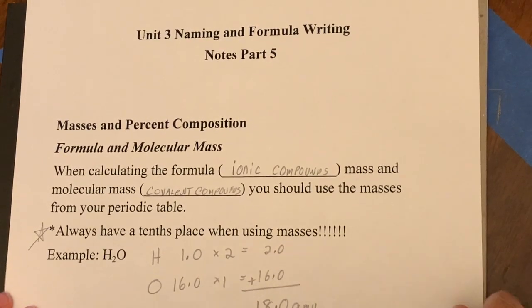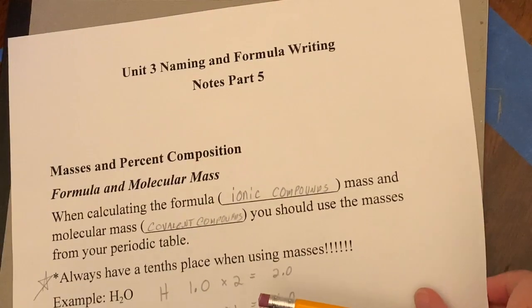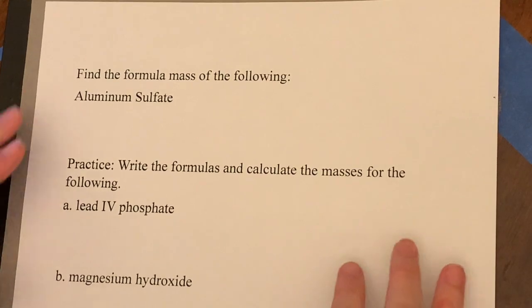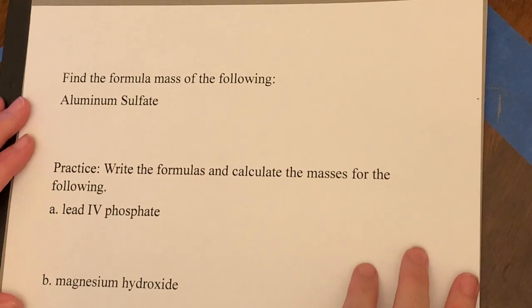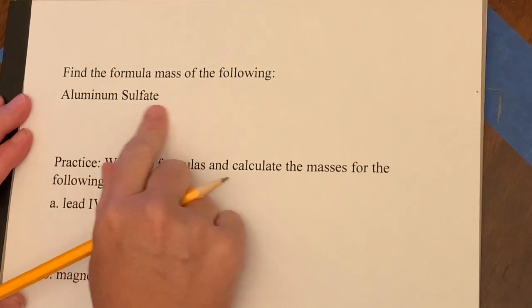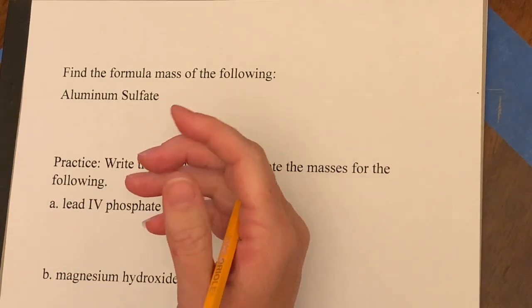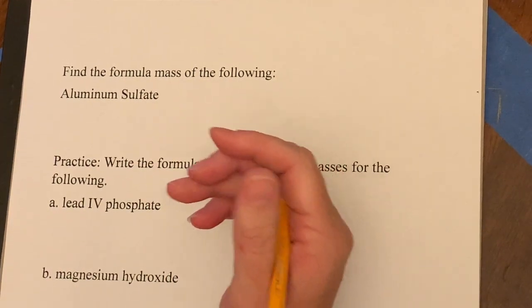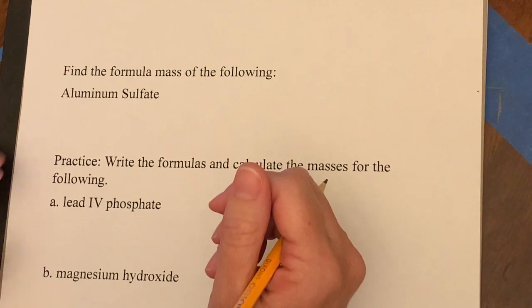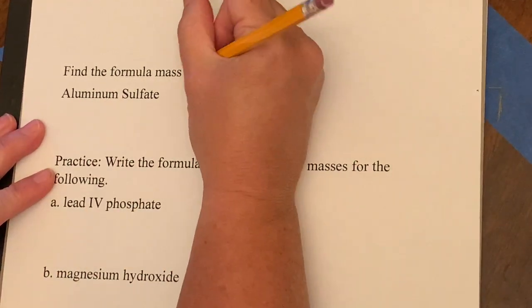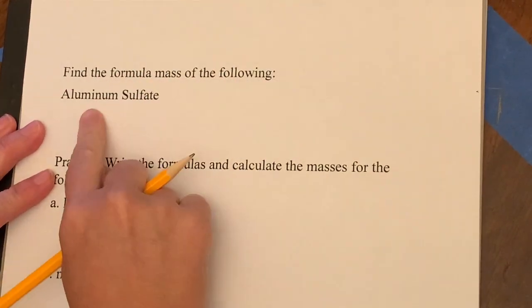Okay, so next up, let's take a look at a little bit larger formula, and this one is for aluminum sulfate. The first thing you need to do is write the formula for aluminum sulfate. Aluminum is a metal.